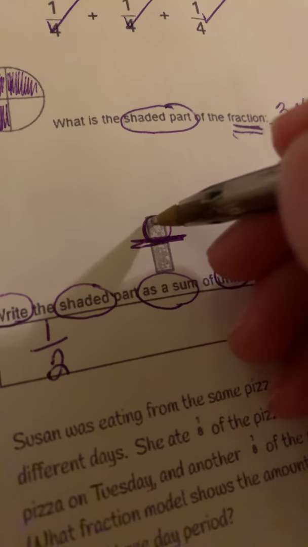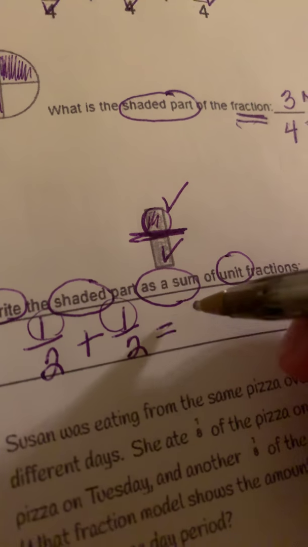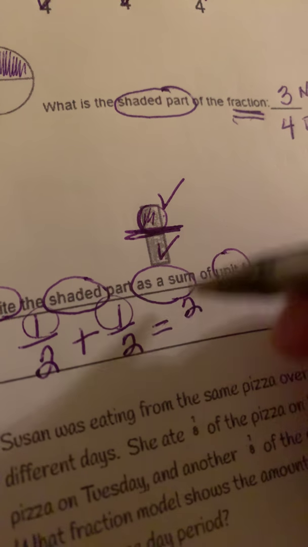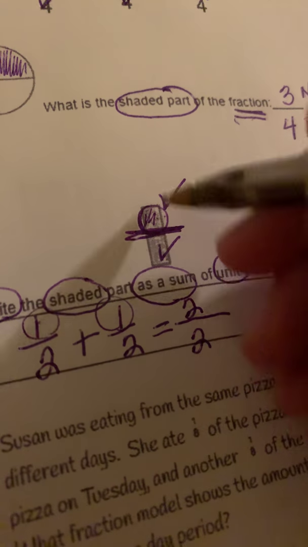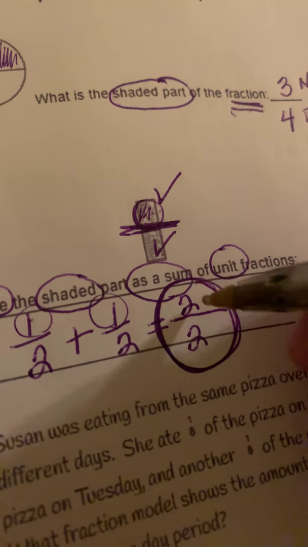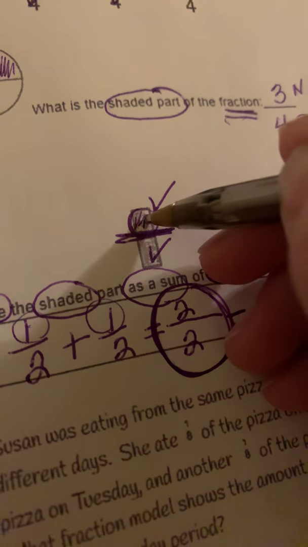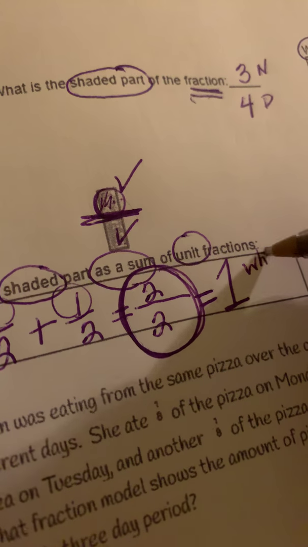What do we call it when you're chopped into 2 pieces? You're chopped in half. So 1/2 plus 1/2 equals, well, what's 1 plus 1? 2, yeah, 2 are shaded out of how many? 2. 2 are shaded out of 2. 2 out of 2. When your numerator and denominator are the same, if you have 2 out of 2 shaded, you have the whole thing.